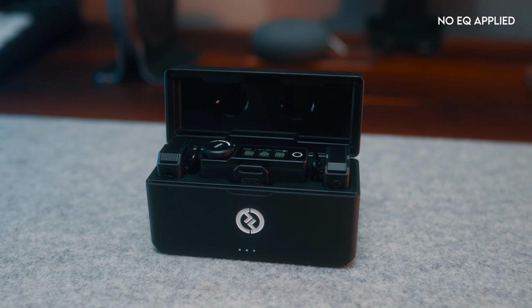So as you can see, when I hide this, especially since I'm wearing a black jacket, it's really not that obvious. Again, there's no need to sync your audio files with your video because you can plug your receiver directly into your camera. You're still going to get the same high quality sound. And again, because it's wireless, you're able to move around your space without your audio levels being affected.